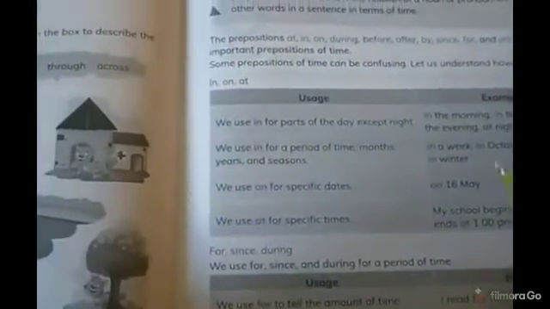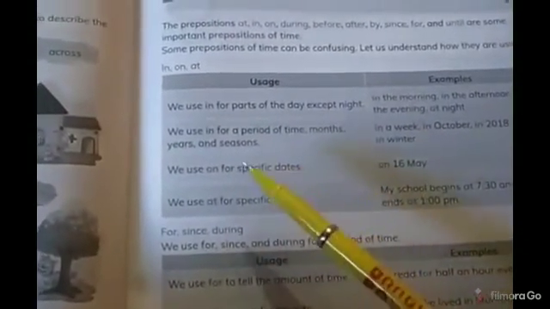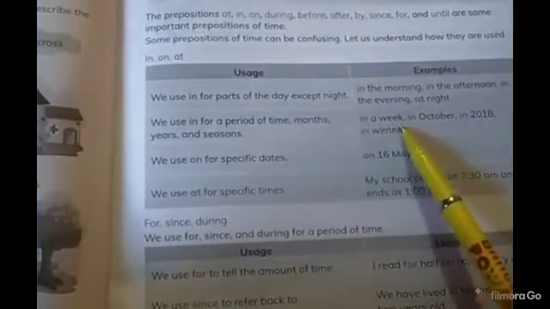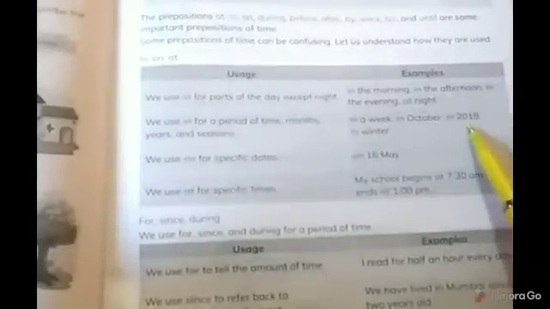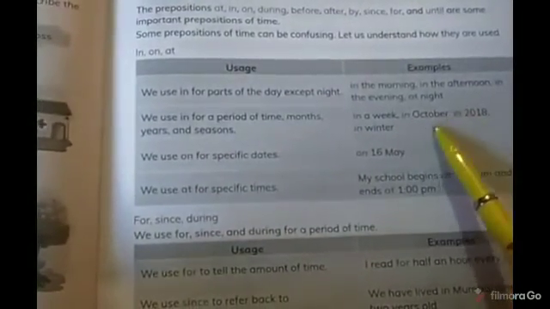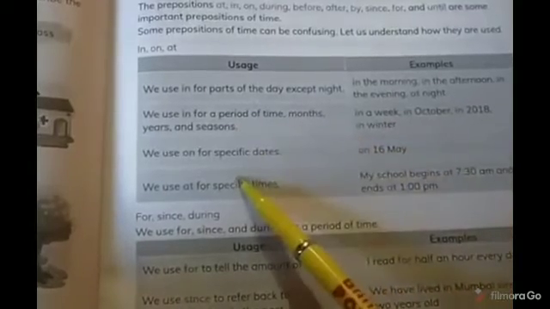So the next one, we use in for a period of time: months, years and seasons. जब हम सीजन्स की बात करते हैं या ईयर्स की बात करते हैं या मंथ्स की बात करते हैं, तब भी हम इनका यूज करते हैं, जैसे in a week, in October, in 2018 and in the winter. So season के लिए या particular month के लिए हम इनका यूज कर रहे हैं, right?